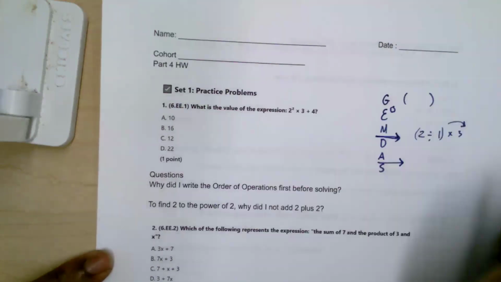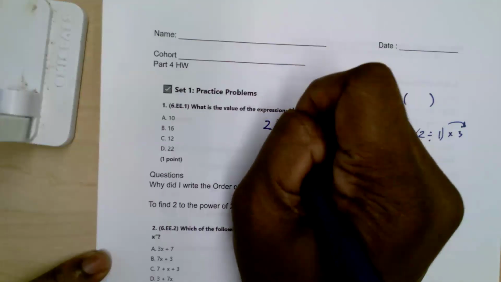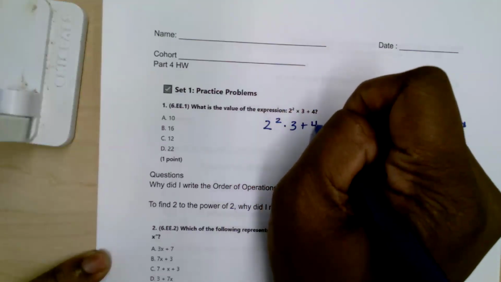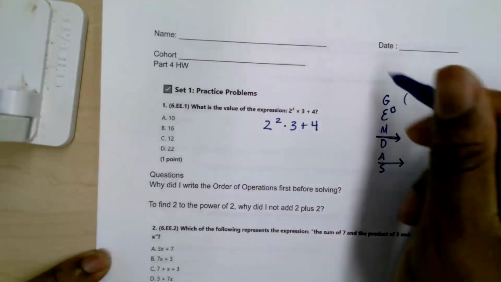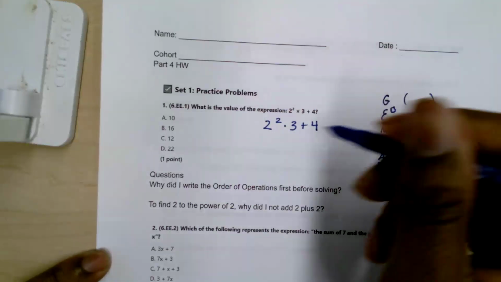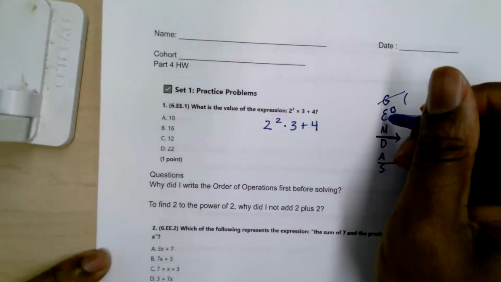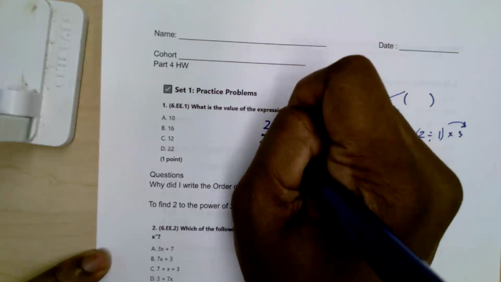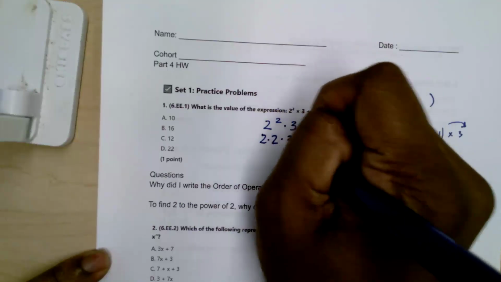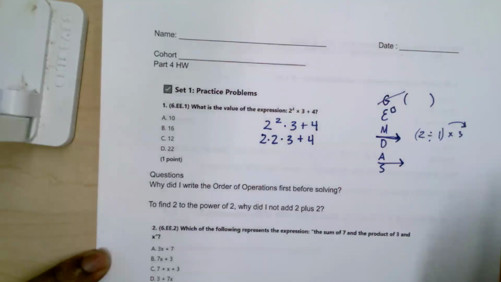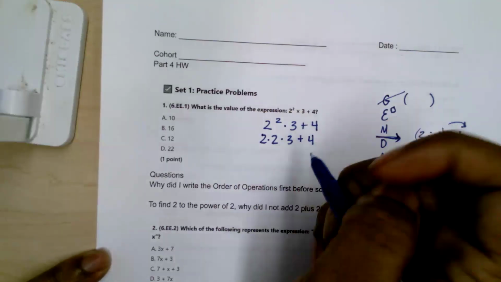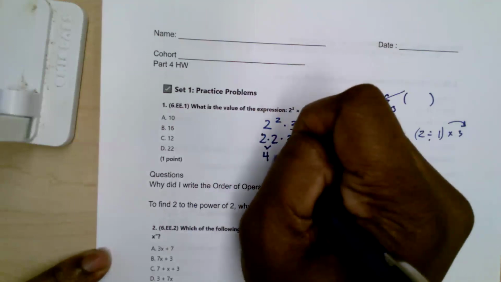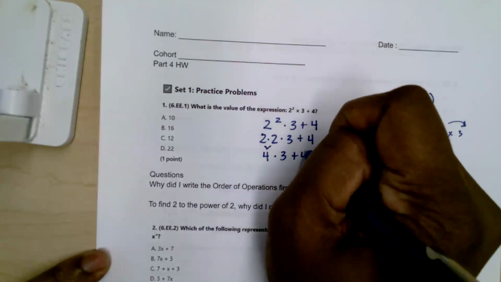So now I want to write this down. 2 to the second power times 3 plus 4. Based on the order of operations, there are no groupings, so I cross that out. I see an exponent, and this means 2 times 2 times 3 plus 4. So then 2 times 2, and I use carets to bring everything down, is 4 times 3 plus 4.